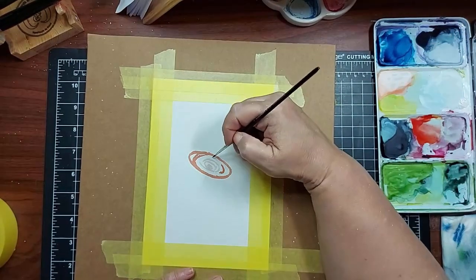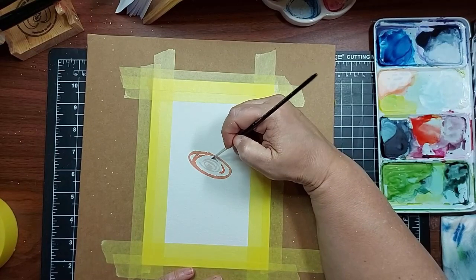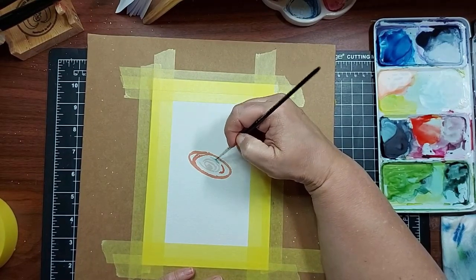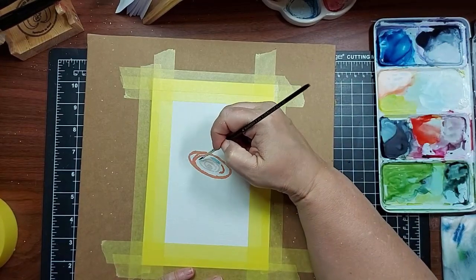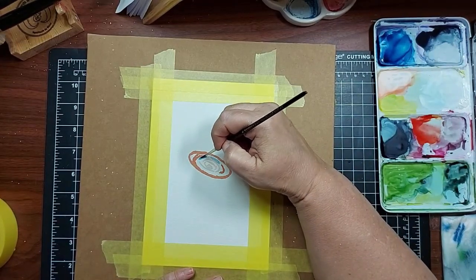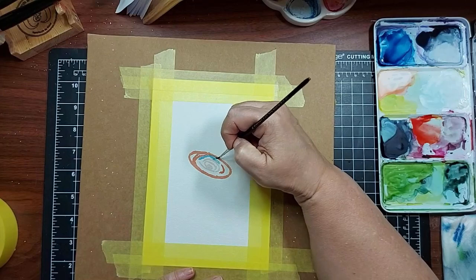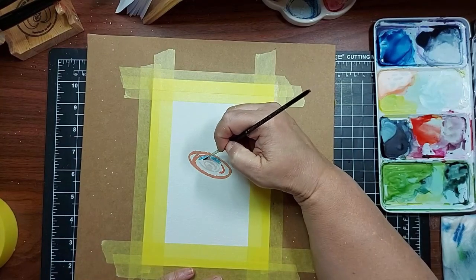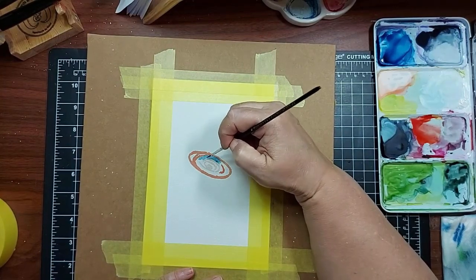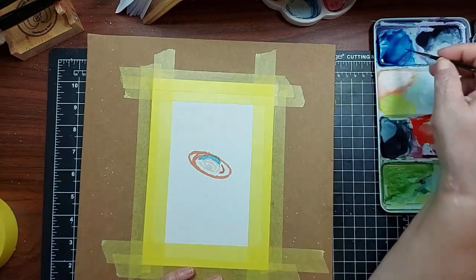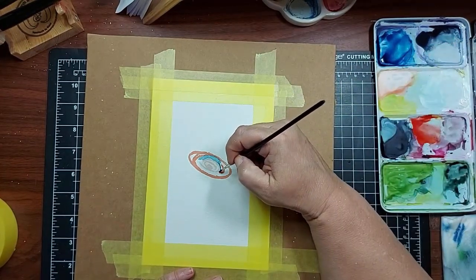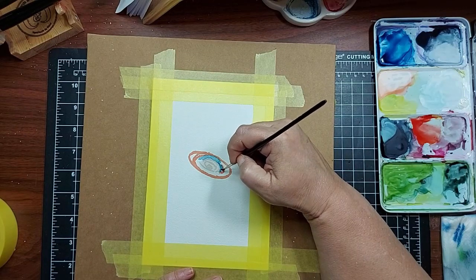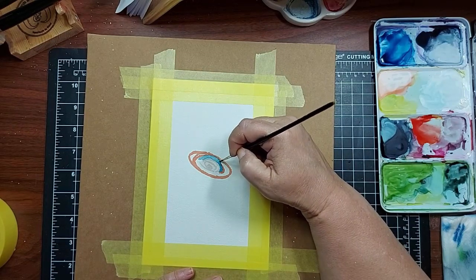And I'm going to come in and just paint lightly, and I'm using the smallest brush I have. I am overlapping just a little bit on some of these rings because they don't have to be this thick.